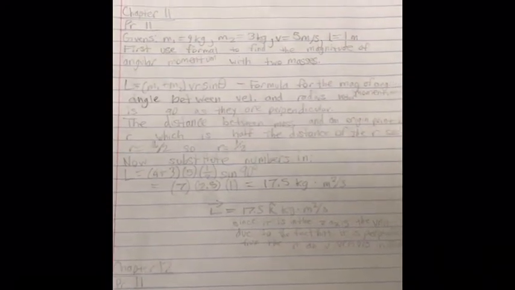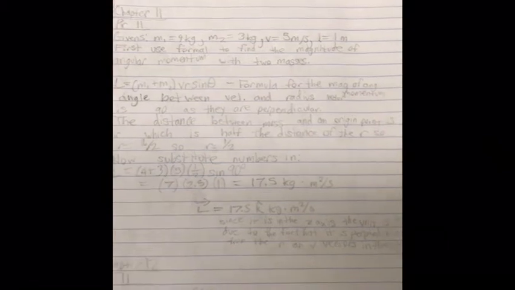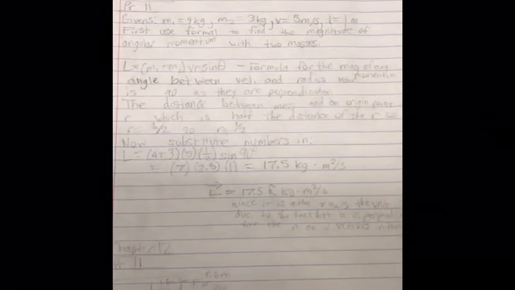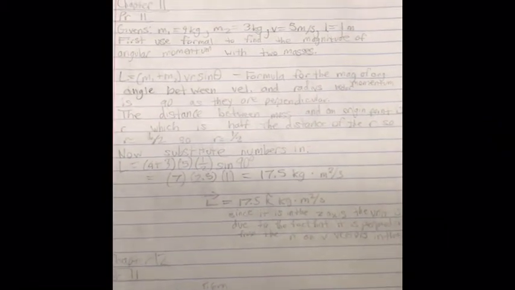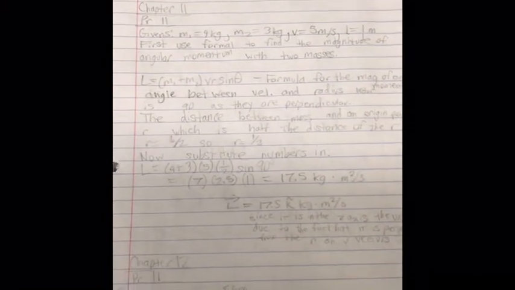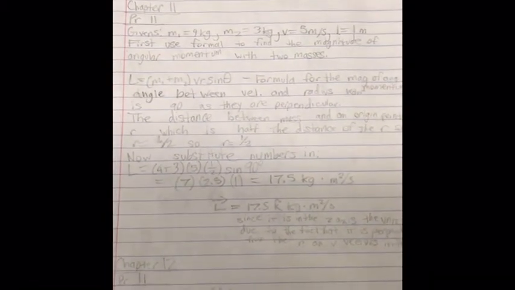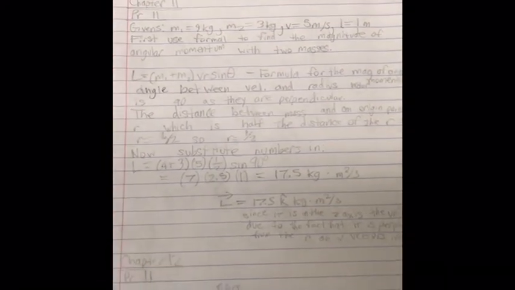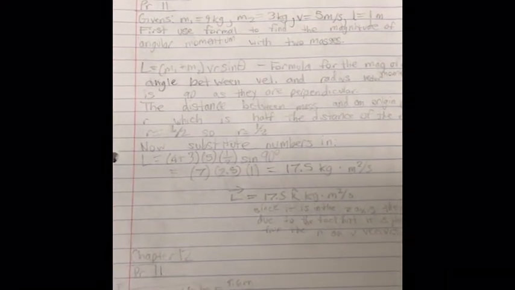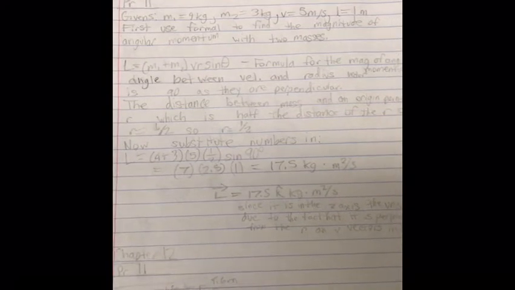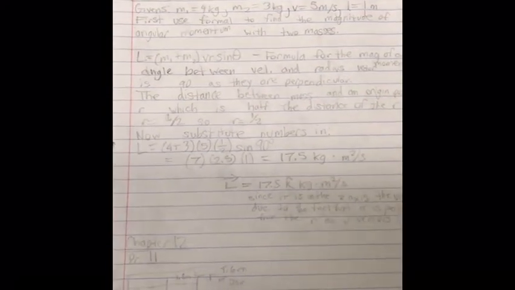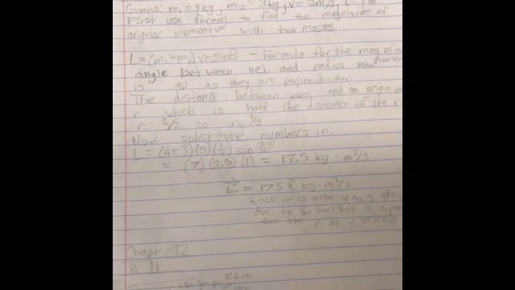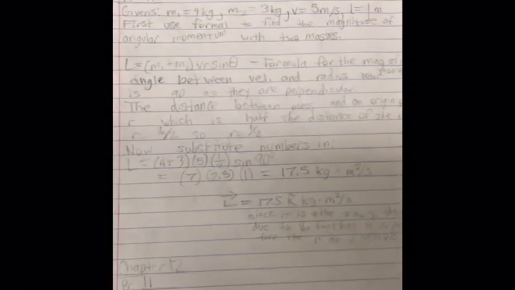Also, I knew that the radius is the distance between each of the masses and the origin, and r would equal half the length of the rod, so r equals L over 2, which is 1 over 2, because the length equals 1.